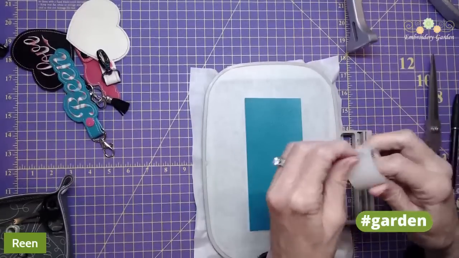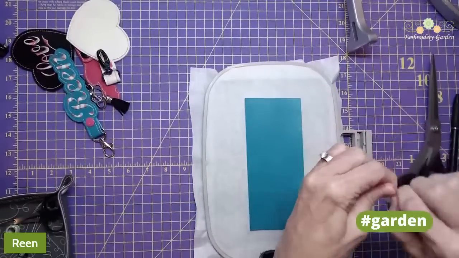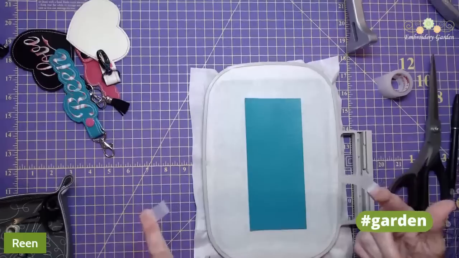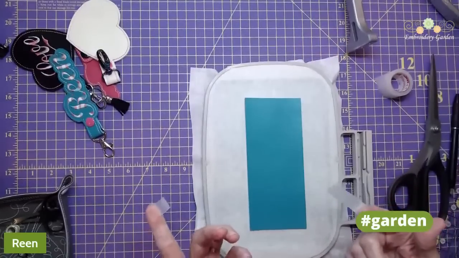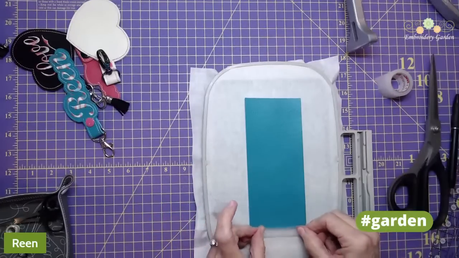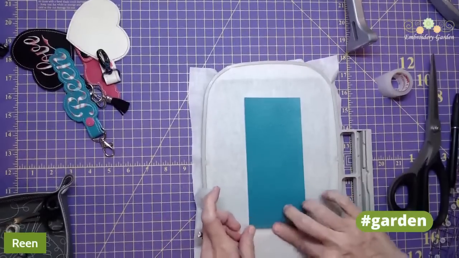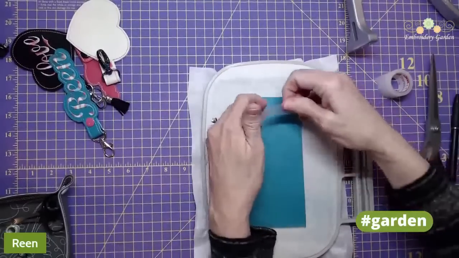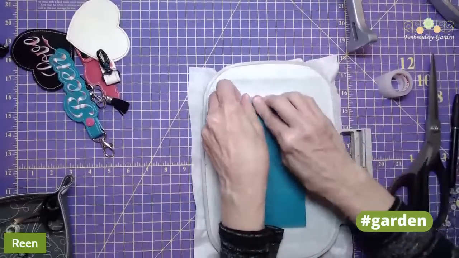And the reason I want the hoop and press pad under there is because I want to be able to really press my tape down. This tape sticks really well, but you still have to be able to apply pressure to it to get it to stick well. With that hoop and press pad under there, I can really press down so that I know that I have it adhered well to the stabilizer.